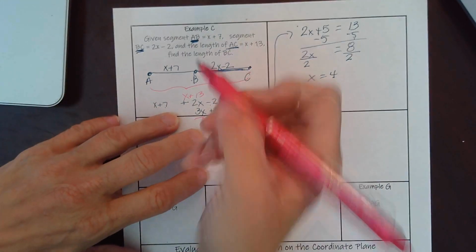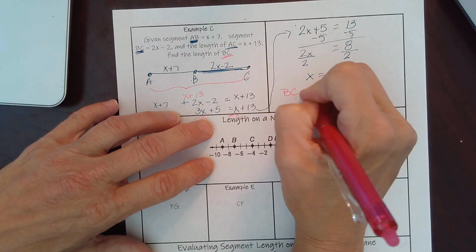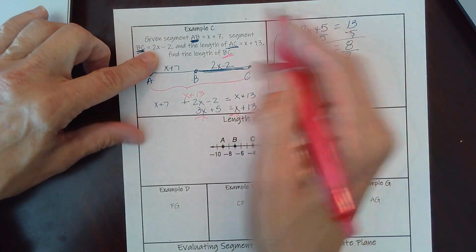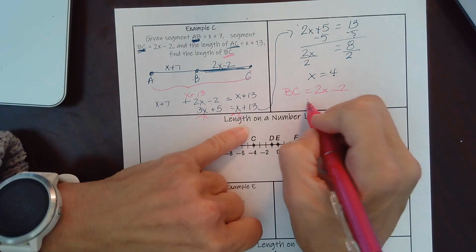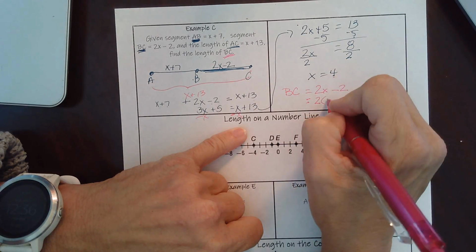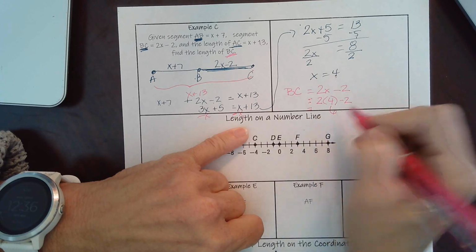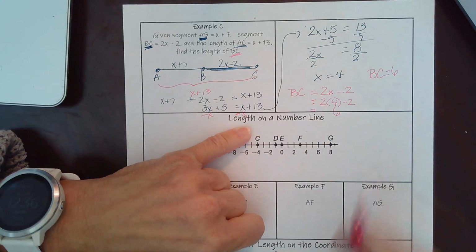This question is asking us to find the length of BC. Well, BC is equal to 2x minus 2. If I substitute 4 for x, I get 2 times 4 minus 2, and this equals 6. So the length of BC equals 6.